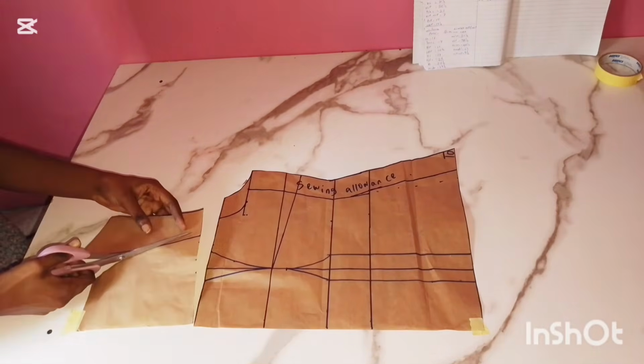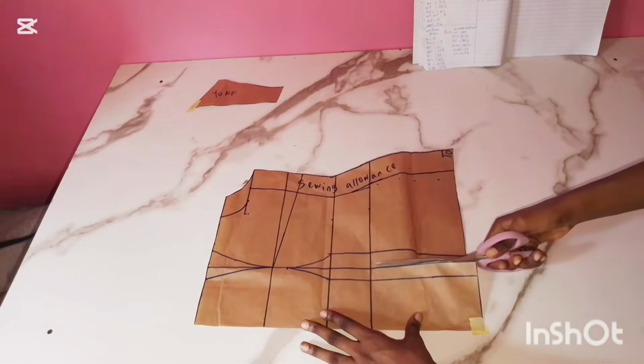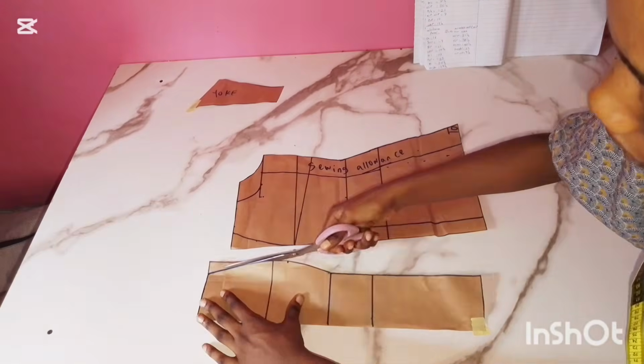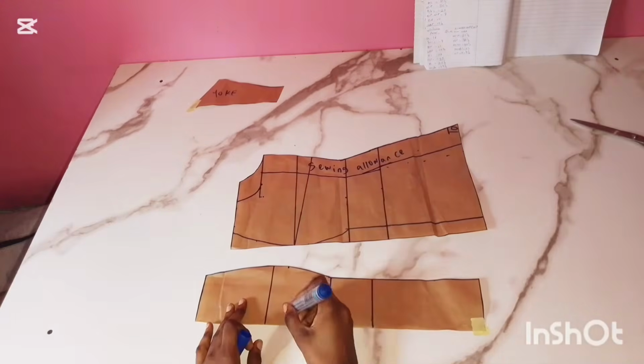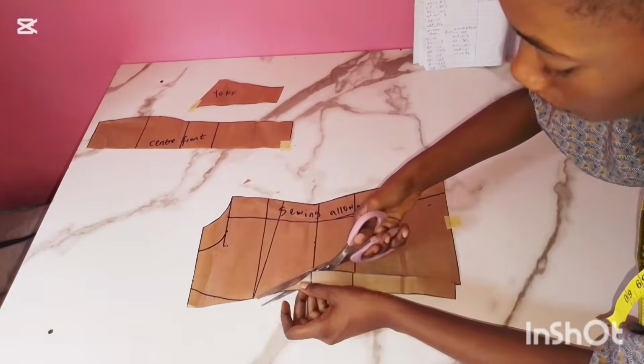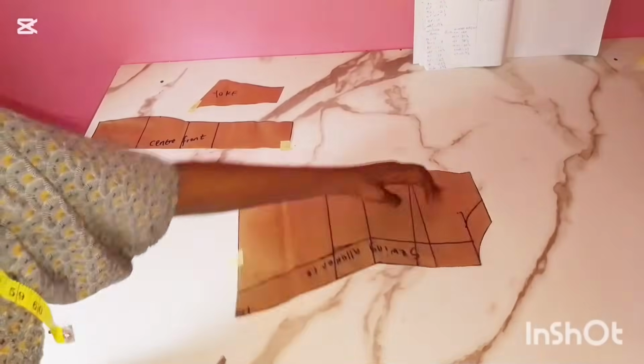Now I'm going to cut out the queen Anne neckline. The next thing I'm going to do is to slit this into 2, like this. Slit this into 2, and we're going to start cutting out the dart that we did there. Now this is the center front. Cut out the dart for the side piece like this, and now that is all for the darts.